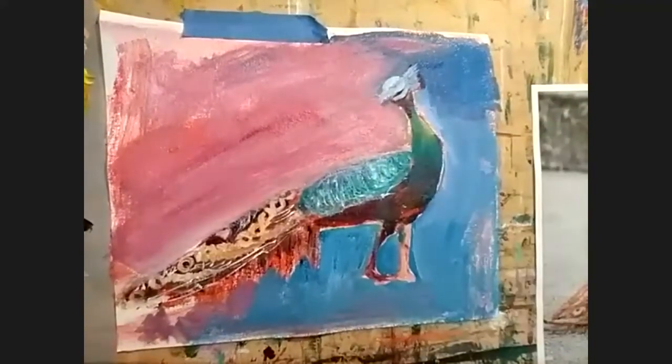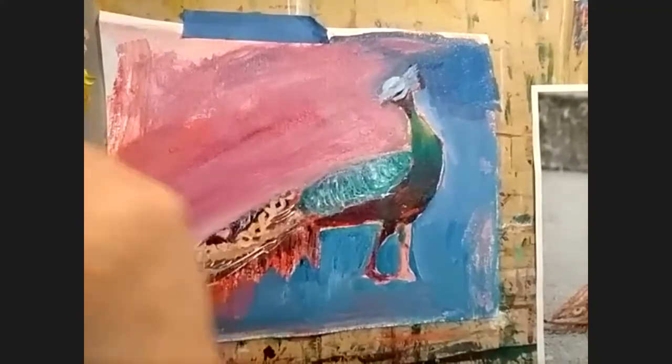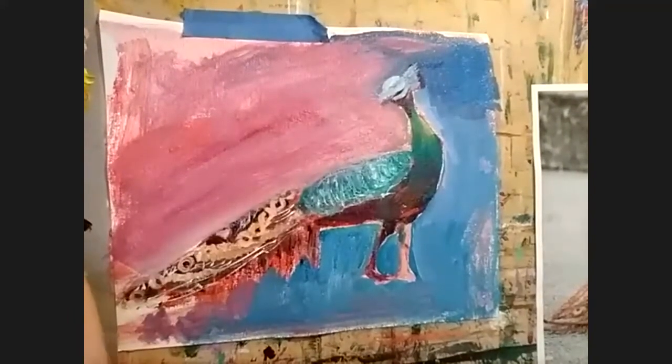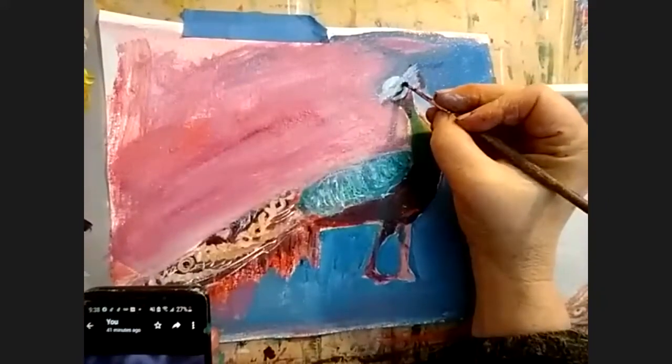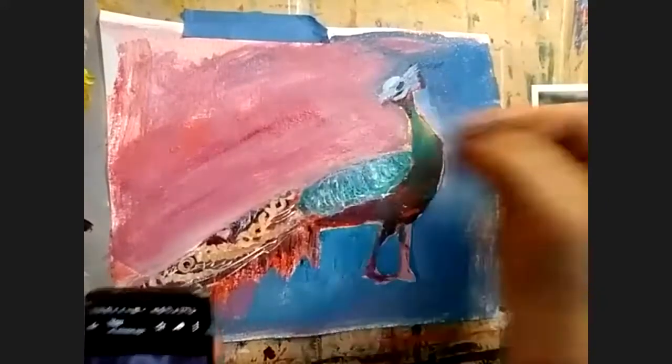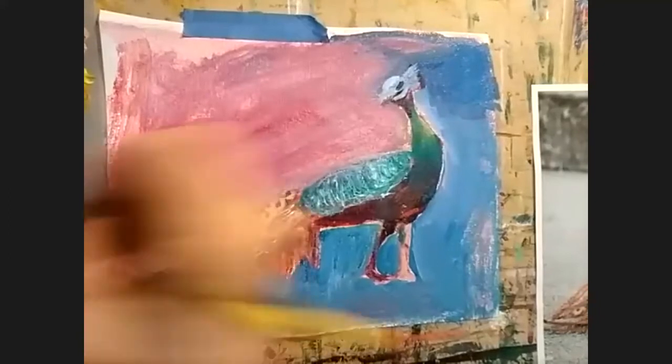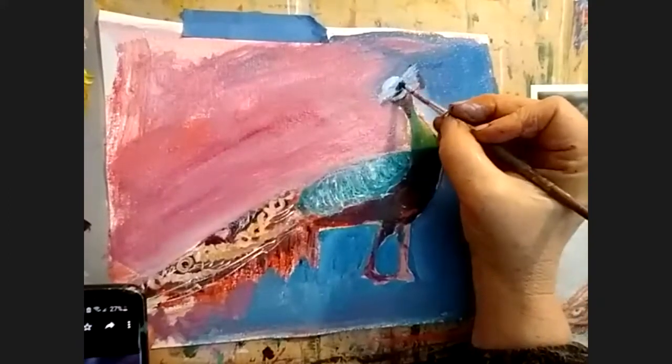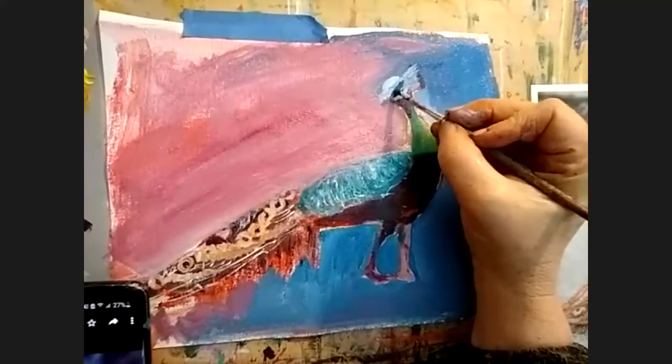So see, I kind of went over my dark with my light. Now I'm going to go back in with my dark and get that back in. So this is the thing. When you're working little areas, particularly like this, you're going to go back and forth, in and out.